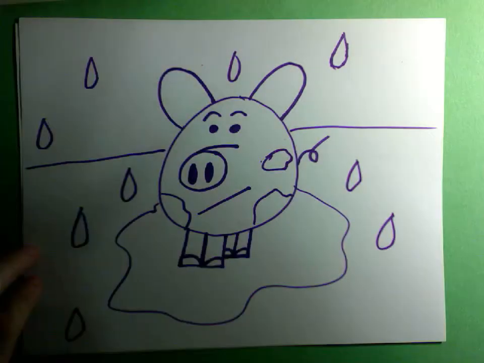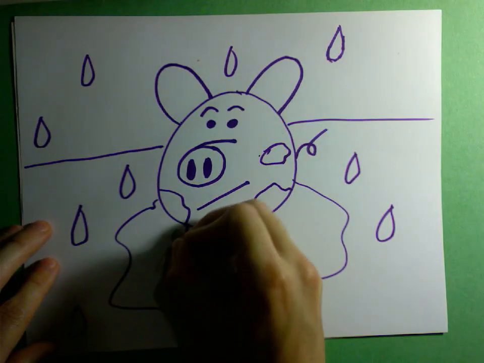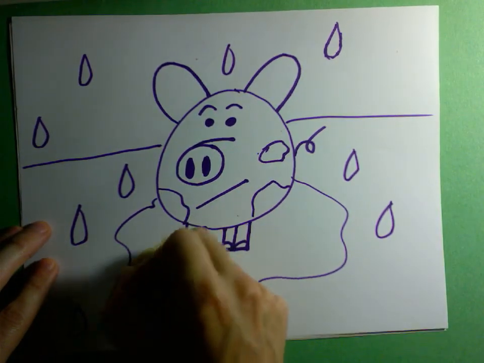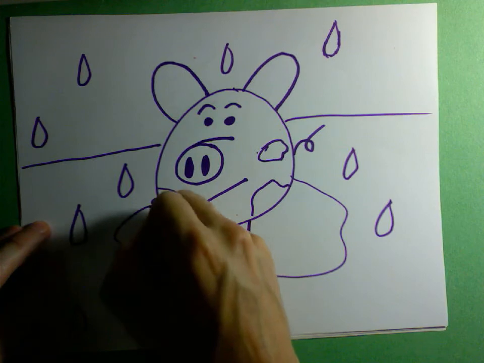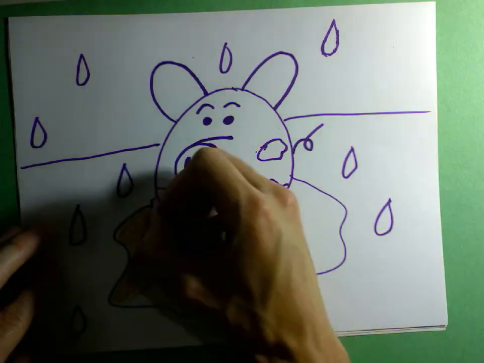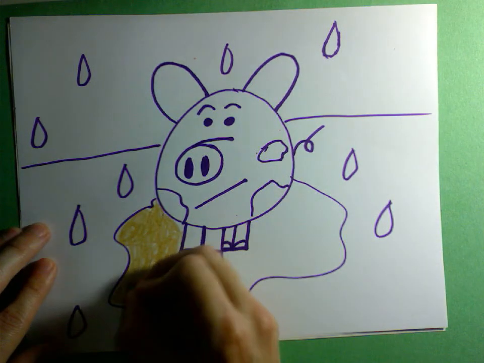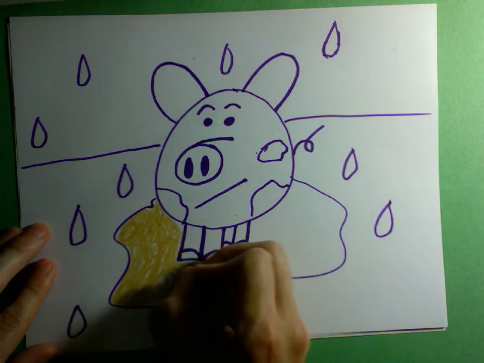But you can draw your pig differently. It doesn't have to be in a mud pit if you don't want. You could also color it in. Maybe I'll color in my mud brown. But whatever you like to do for adding extra detail for your drawing is up to you. This is your drawing, so you get to pick how you want to decorate or what extra things you want to add.